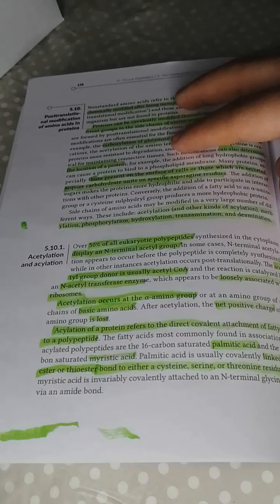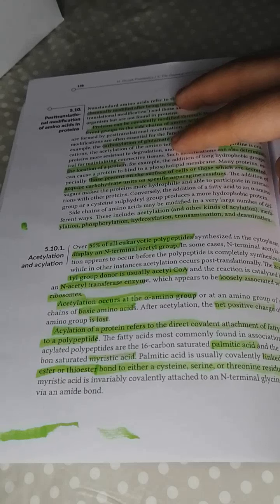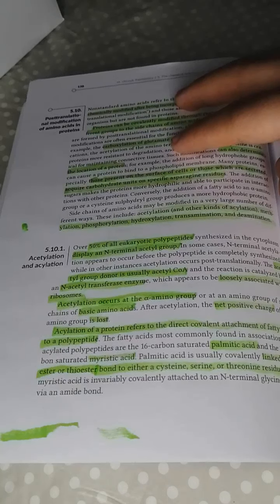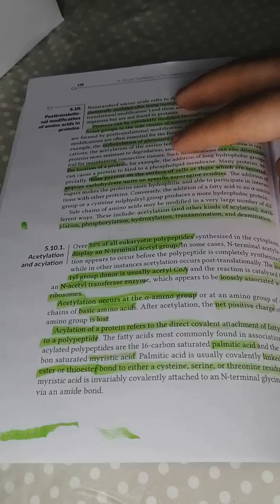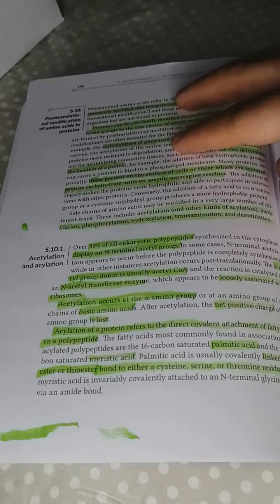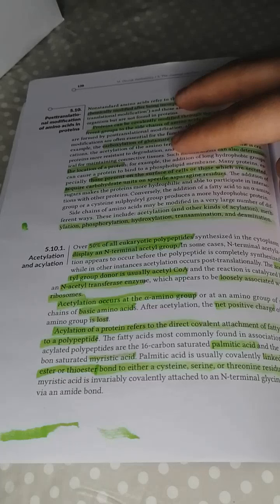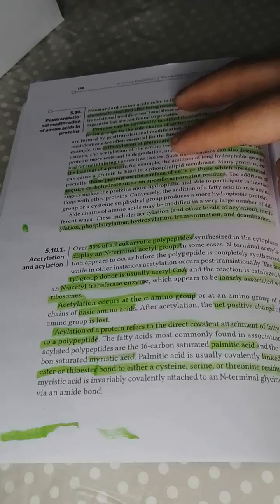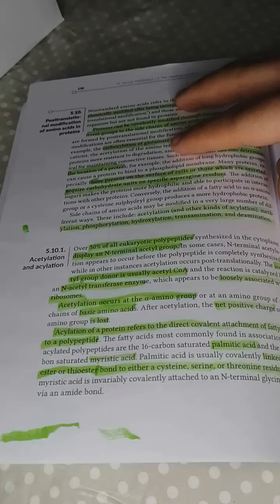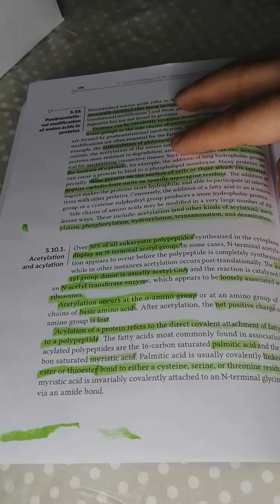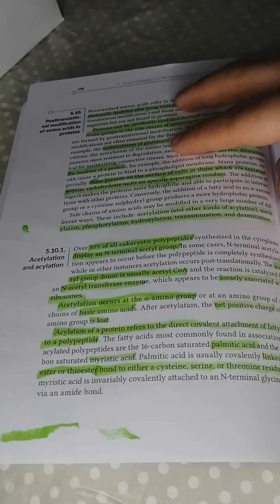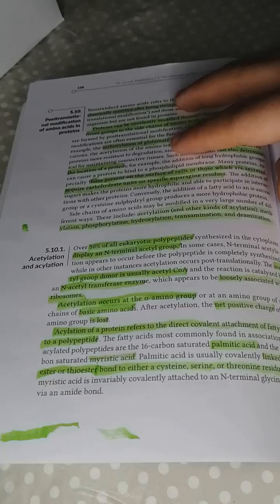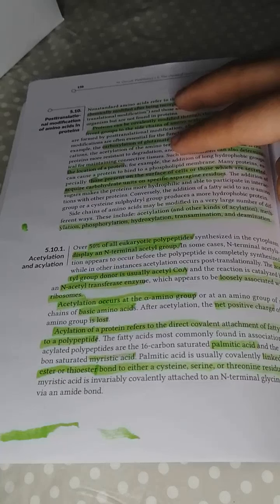Now on to acylation. Acylation is the addition of a fatty acid to a polypeptide. Okay, also at the N-terminal. Fatty acids also contain a carboxylic acid group, and therefore they're able to react with the amino group of the amino acid or the side chain, or also if you have an oxygen or a sulfur in the structure, you can get ether or thioether bonds. For example, in cysteine, serine, threonine, stuff like that. The two main fatty acids that we usually see are palmitic and myristic acids.